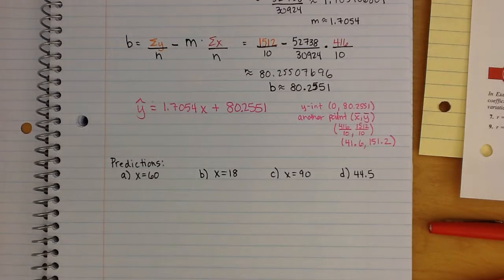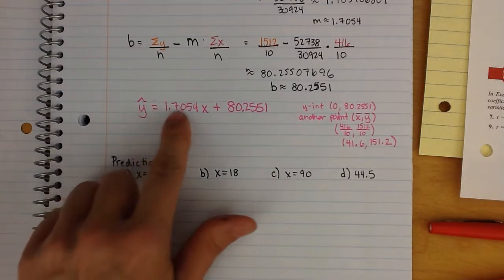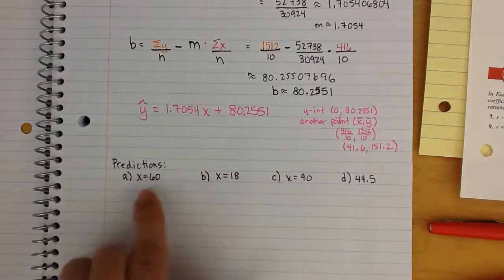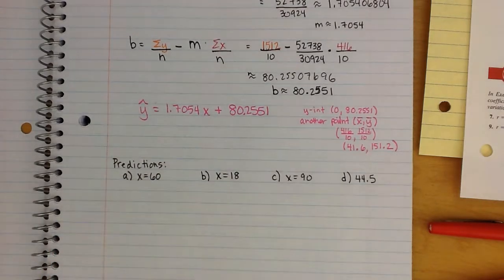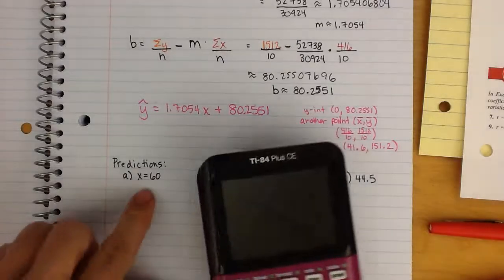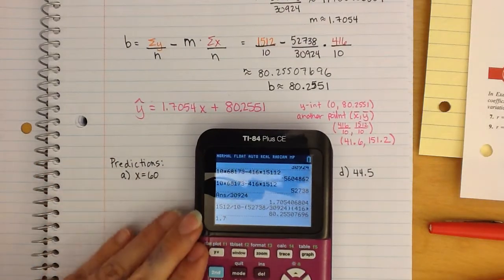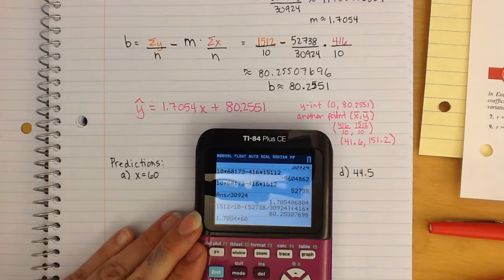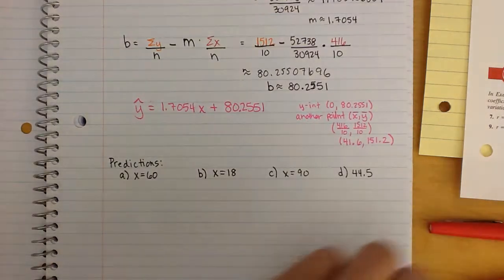So for each of these predictions, these are ages, we're going to predict what the blood pressure is based on our model. So we're basically going to substitute in our x value for that x and then plug and chug. So if a person is 60, we will take 1.7054 times 60 plus 80.2551, and we get a blood pressure of 182.5791.